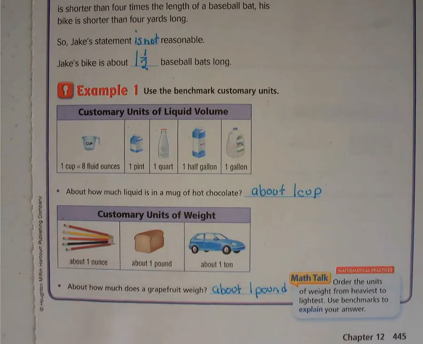Flip the page over and look at the next video for page 446.